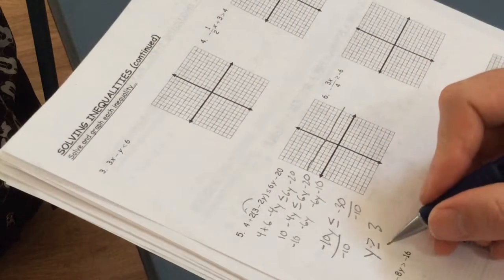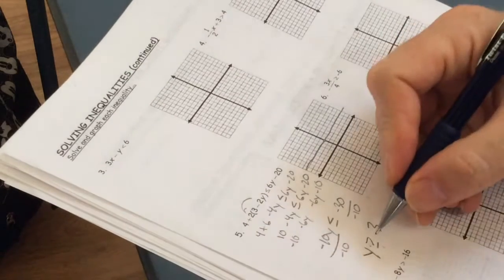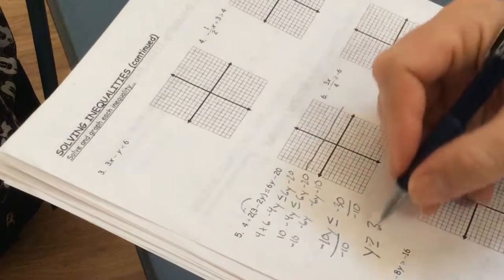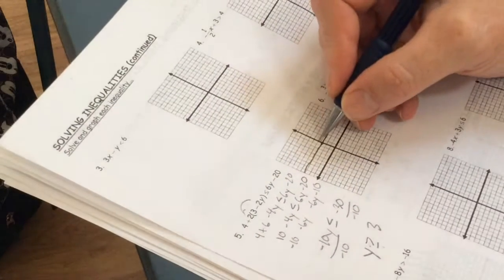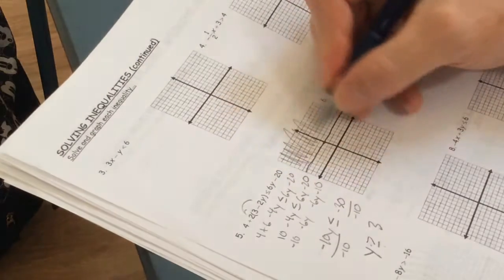And this line, if you remember, should be solid because I have an equal to, so it's not a dotted line. Now I need to figure out whether it's above or below, where it's greater than. Well, I know y is 4 right here, and y is 5 here, so it looks like everything above this line happens to be true. And that would solve that.